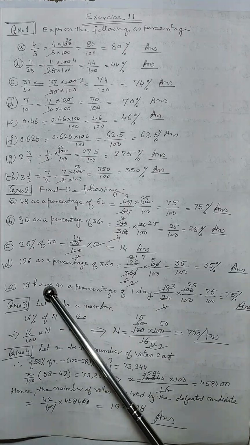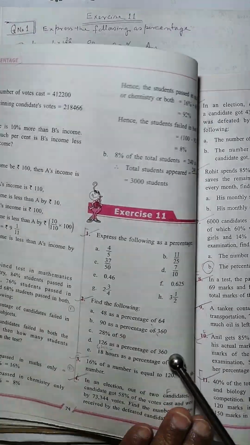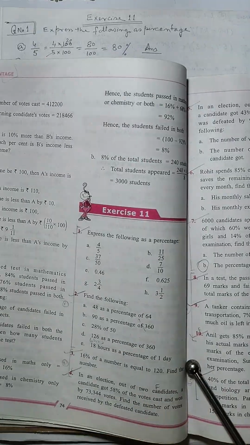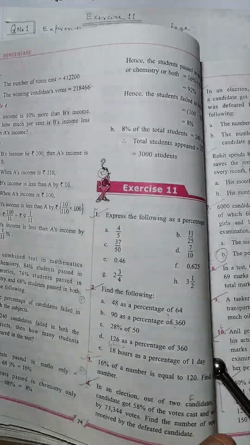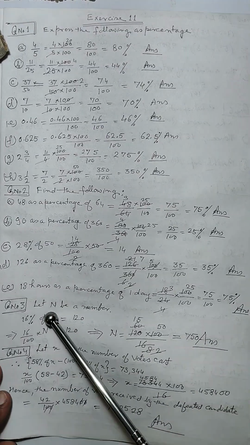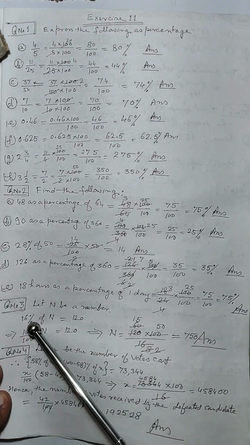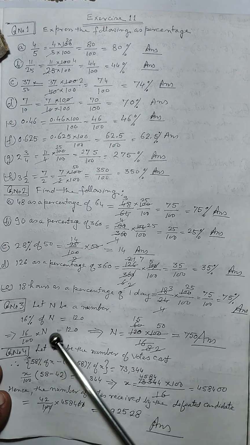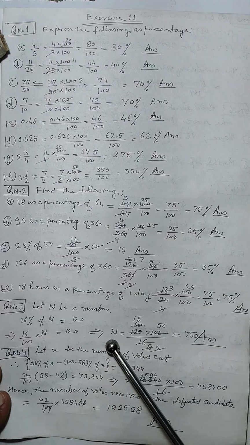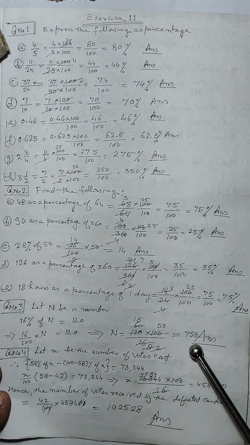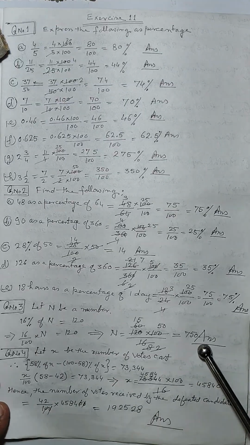Now come to question number 3, which states that 16% of a number is equal to 120. Find the number. Let the number be n. So the 16% of n is equal to 120. So 16 by 100 into n is equal to 120. Therefore n will be equal to 120 into 100 divided by 16. It will be equal to 750. This will be the required answer.